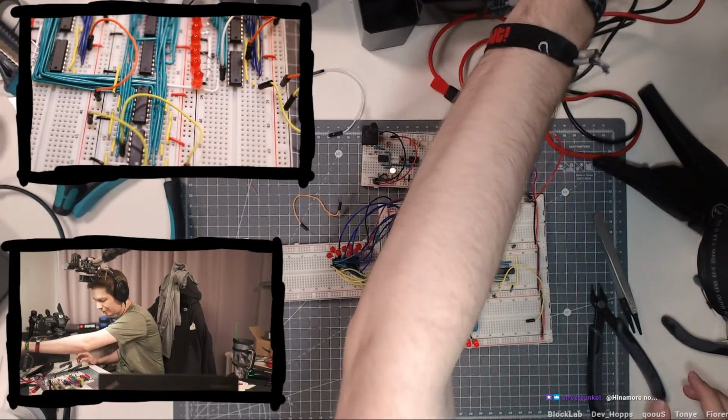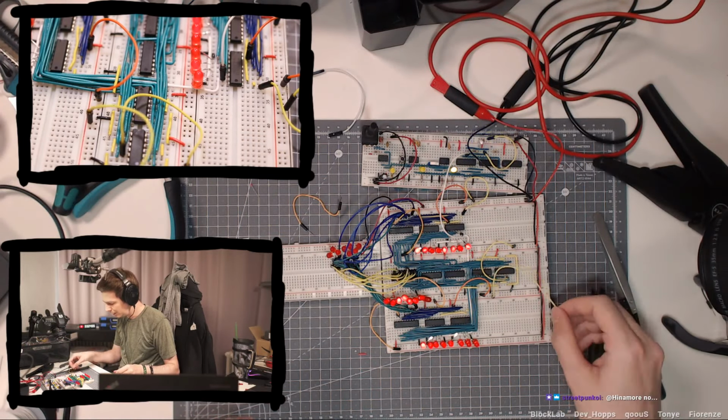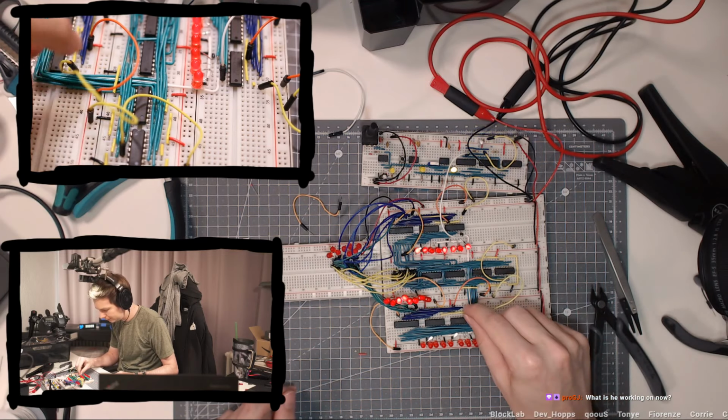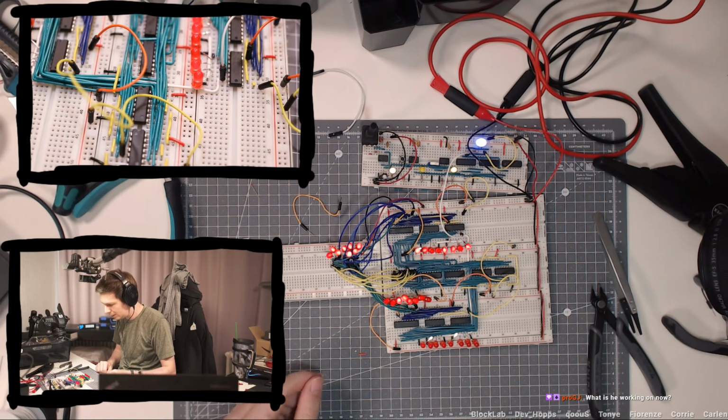Let's quickly check if it still works. We put the input enable here. The output enable here.